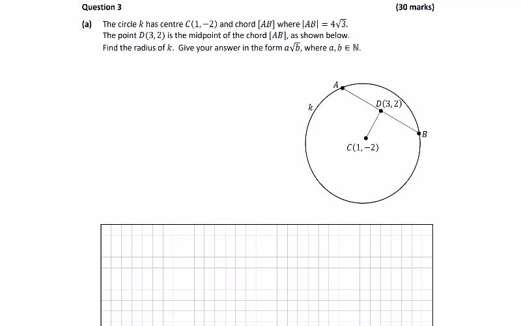Question 3. The circle K has center (1, -2). So we have the center at the point D, and we take this one as the radius. We're told the chord AB is 4 root 3. D is always the midpoint of the chord, so this is 2 root 3. So we just need this length here. What's CD? We want to find the radius.